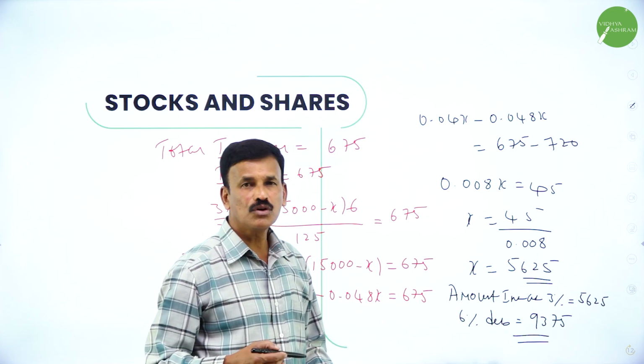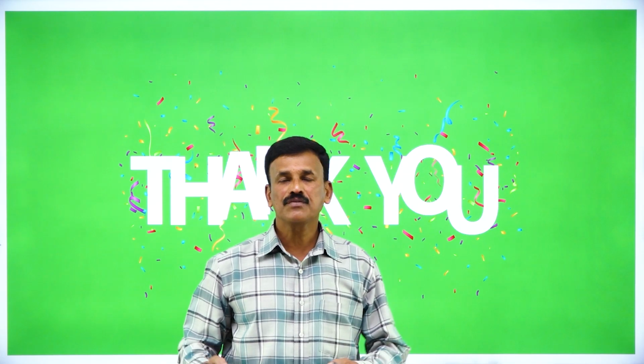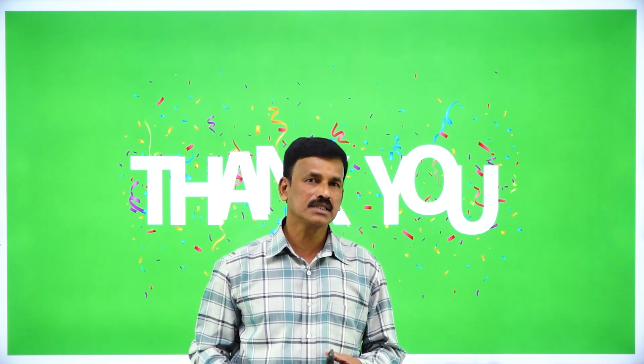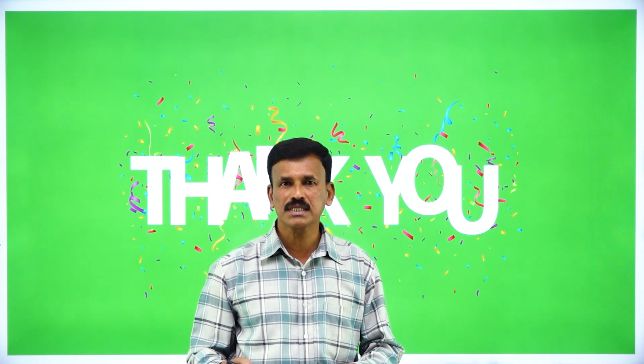Hope you followed this problem. So these are a few problems for 2 marks and 3 marks. So that's all regarding today's session. Let us meet with a different concept in the next session.